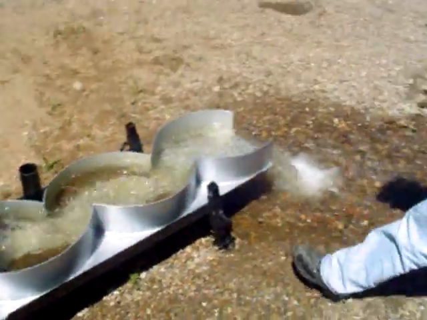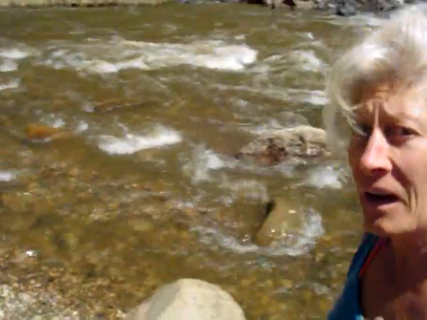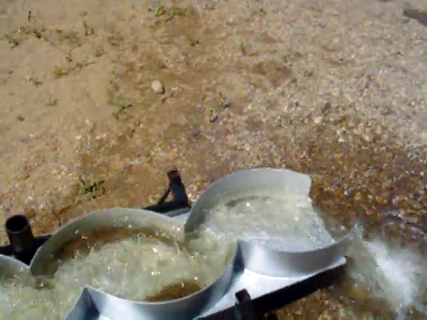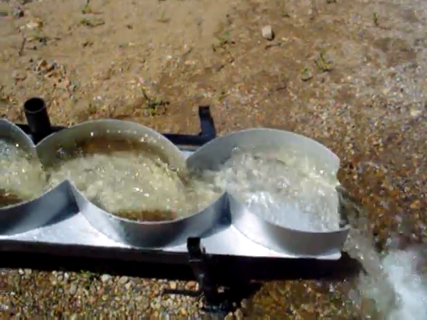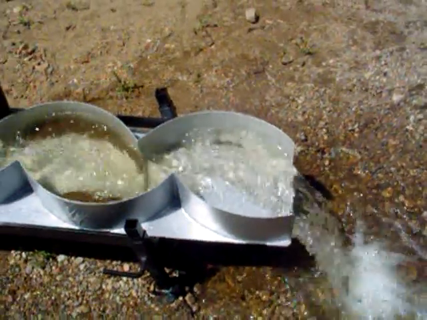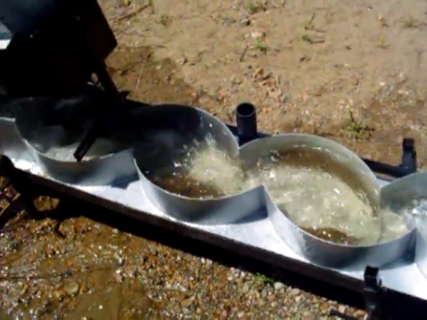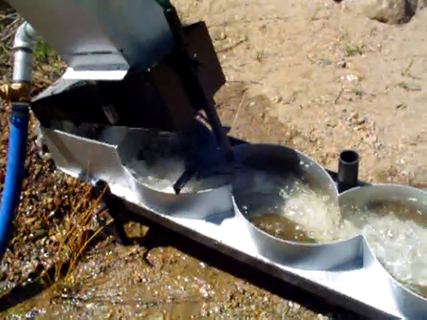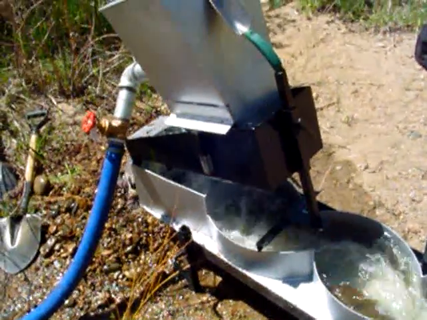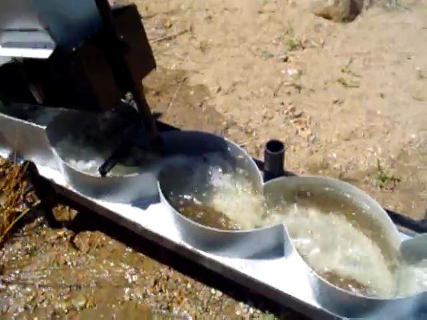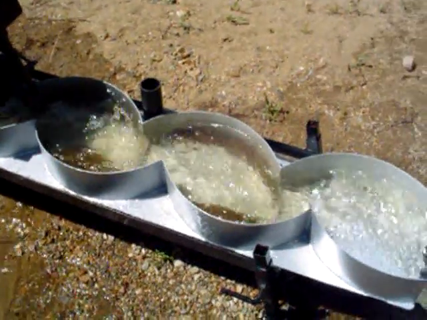I got Sharon up here today. She's the inventor, and she is doing a little bit of panning, and we're just kind of having some fun. Today is Sunday, May 23rd. I just wanted to test this third prototype here and find out just how aggressive this thing might be. So far, all 3 models have done extremely well.